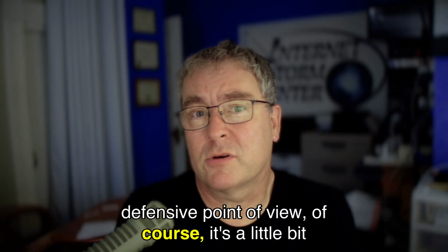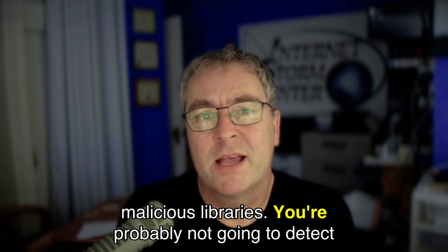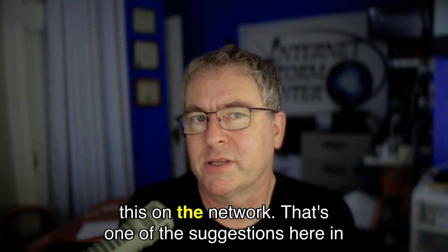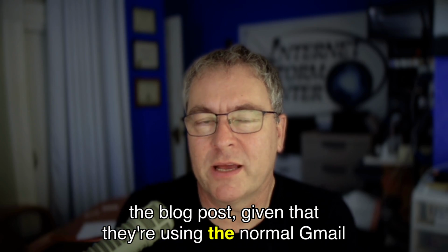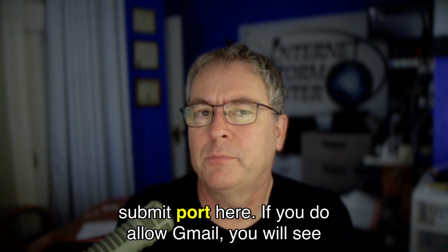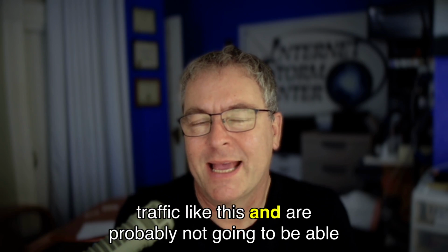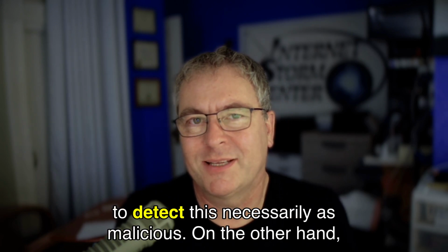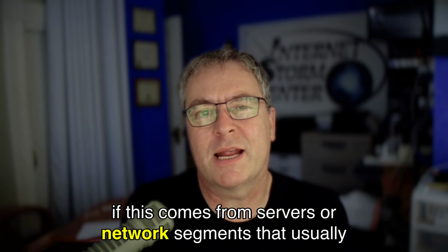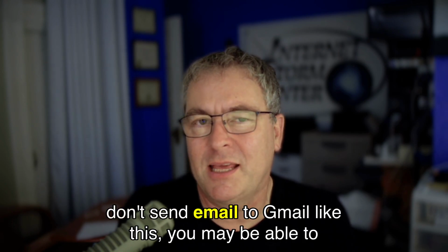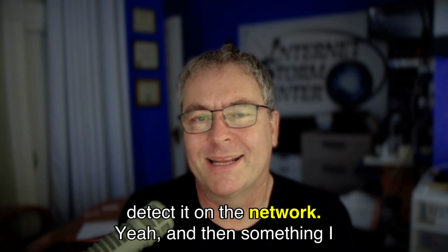From a defensive point of view, of course, it's a little bit tricky. Yes, make sure you're not using any malicious libraries. You're probably not going to detect this on the network. That's one of the suggestions here in the blog post, given that they're using the normal Gmail submit port here. If you do allow Gmail, you will see traffic like this and are probably not going to be able to detect this necessarily as malicious. On the other hand, if this comes from servers or network segments that usually don't send email to Gmail like this, you may be able to detect it on the network.